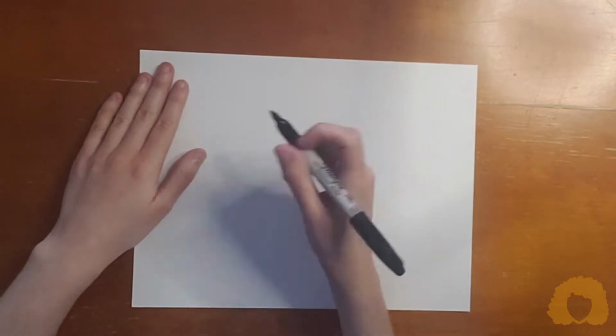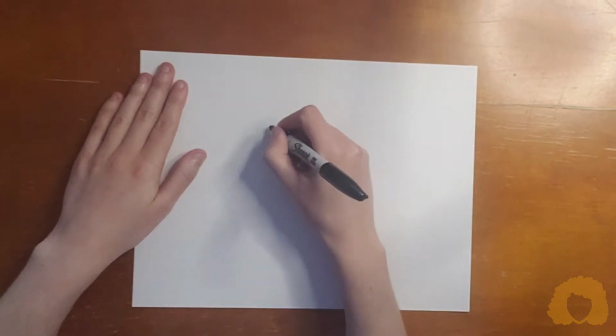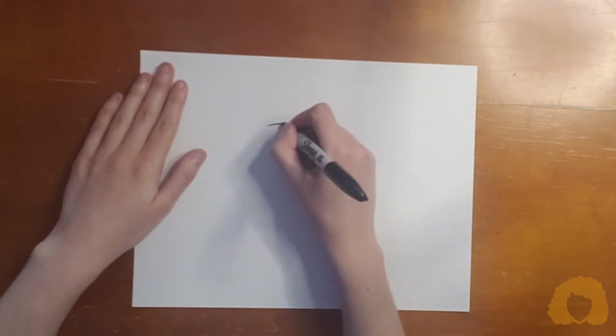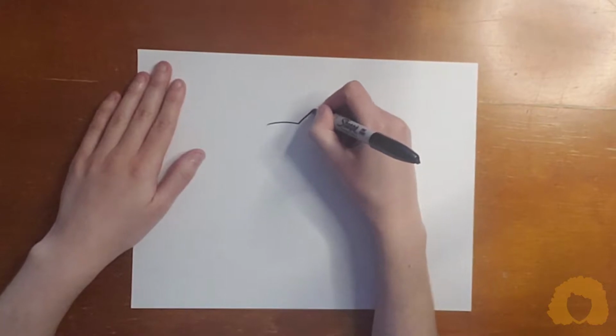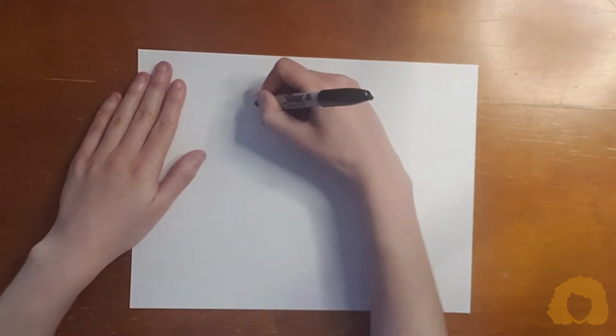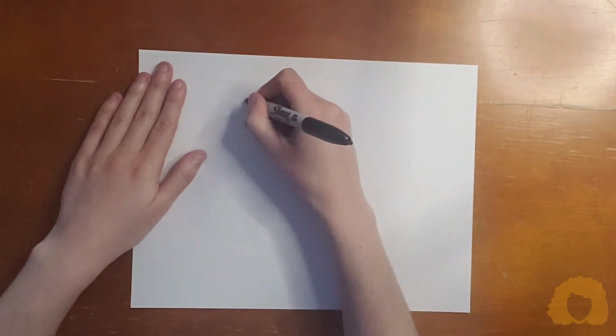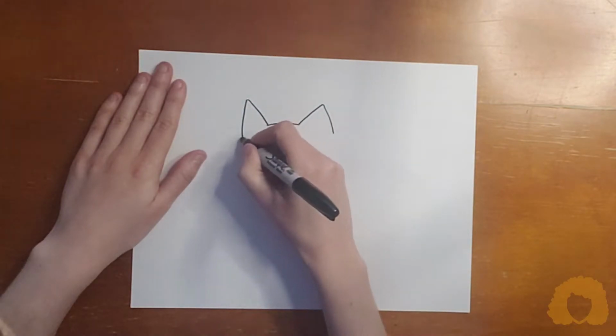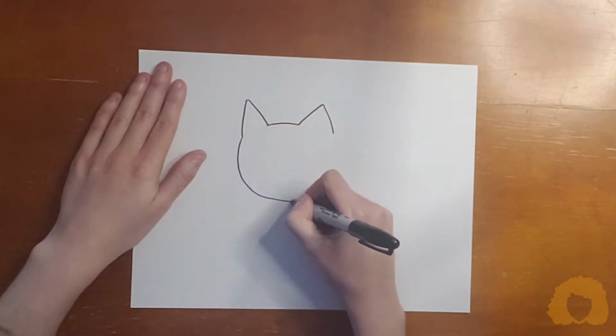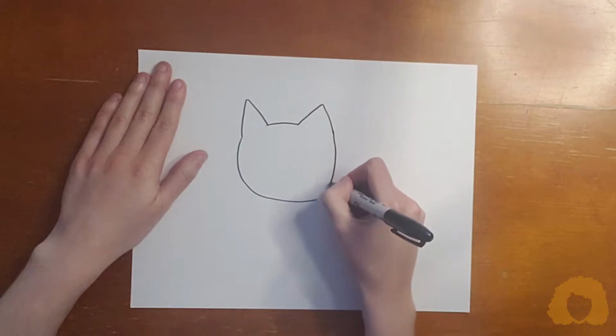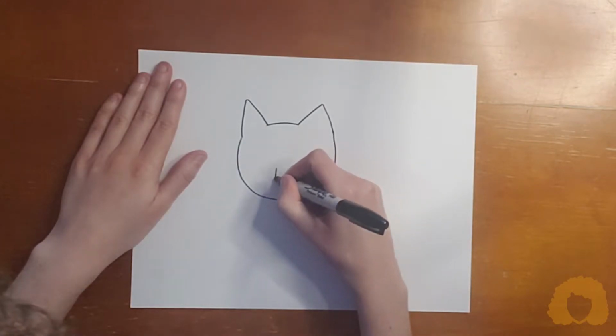So since I'm doing a pet store, I'm going to make my front door, the front part of my store, look like a cat. So I'm going to actually put my front door as the cat's mouth.